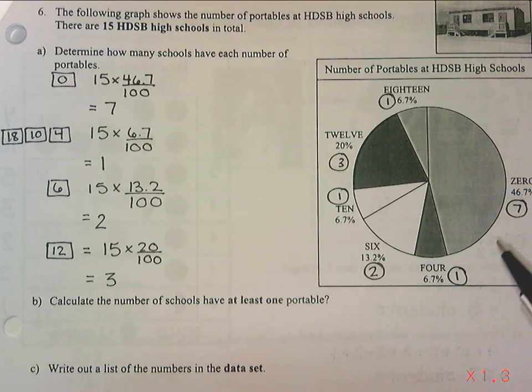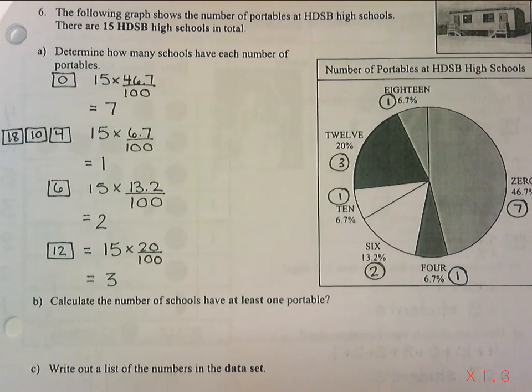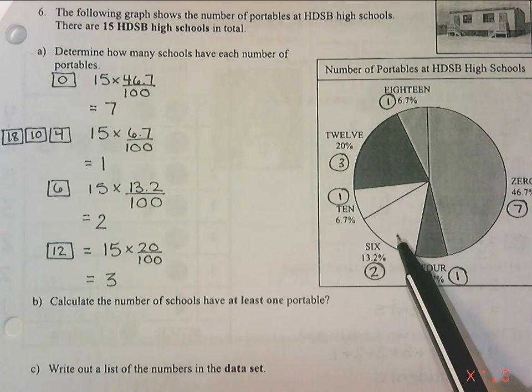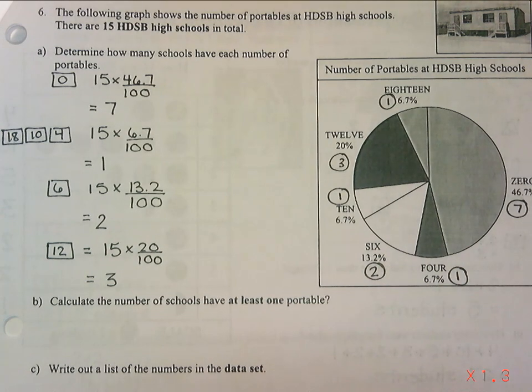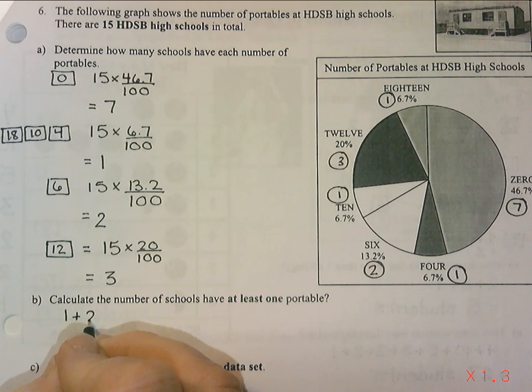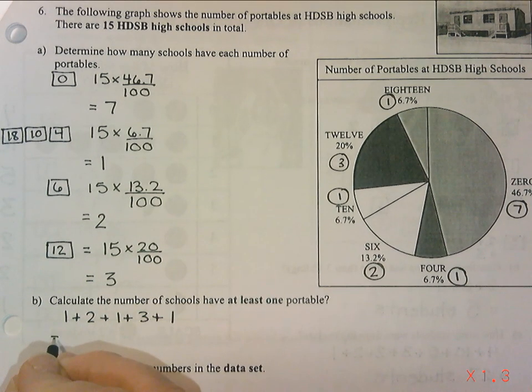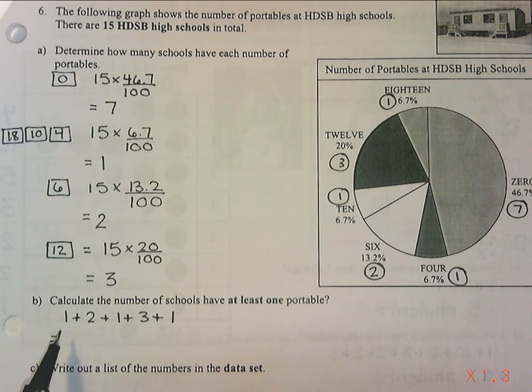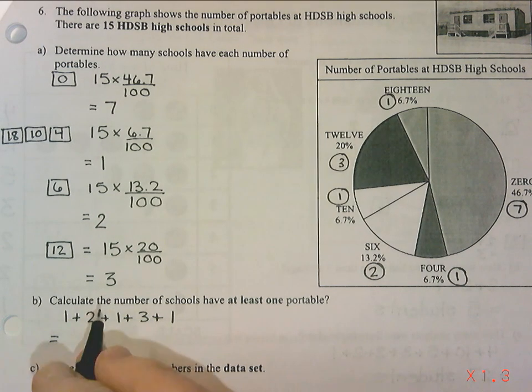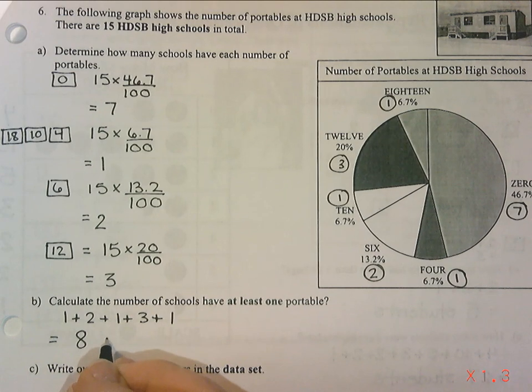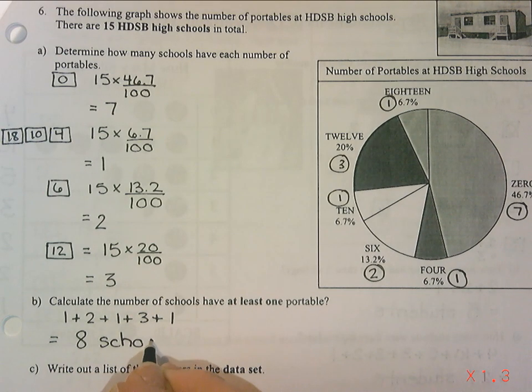Well, none of the schools have just one portable, but I do have schools that have 4, 6, 10, 12, and 18, and all of those are bigger than 1, so that would definitely count. So I'm going to add together 1, 2, 1, 3, and 1. And if I add all of those together, that's 3, 4, 5, 6, 7, 8. So there are 8 schools that have at least one portable. So one portable or more.